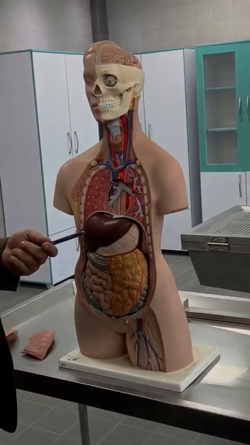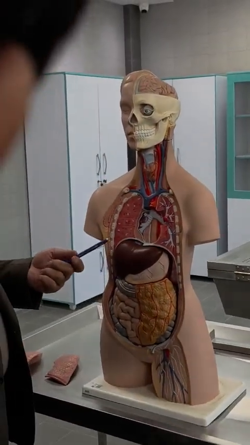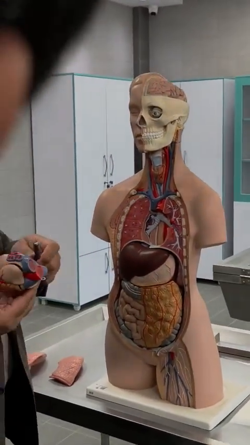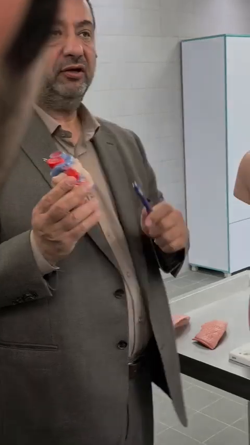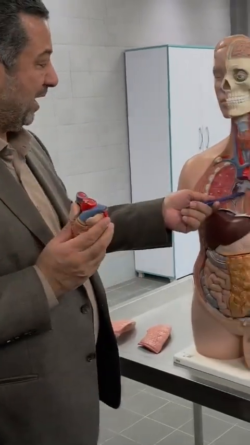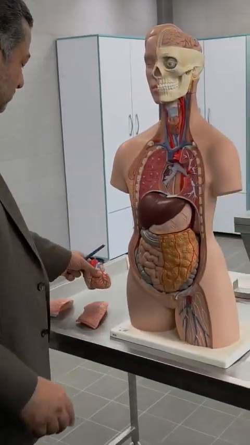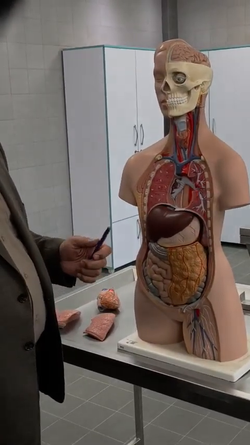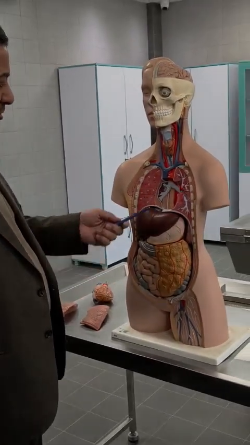After removing the heart from the middle mediastinum, in the posterior mediastinum, you see between the posterior surface of the left atrium and the anterior surface of the esophagus, there is the oblique sinus, or oblique pericardial sinus.